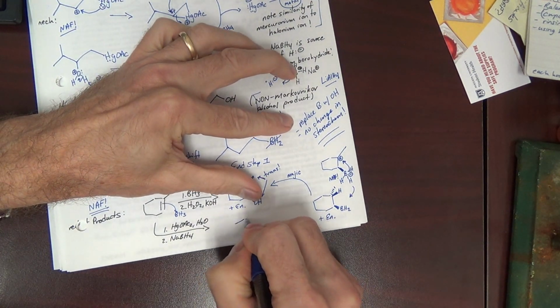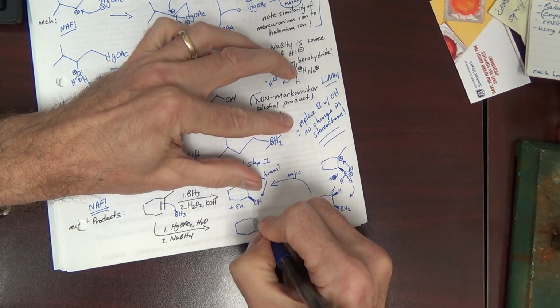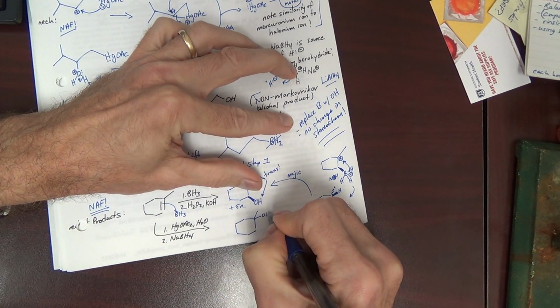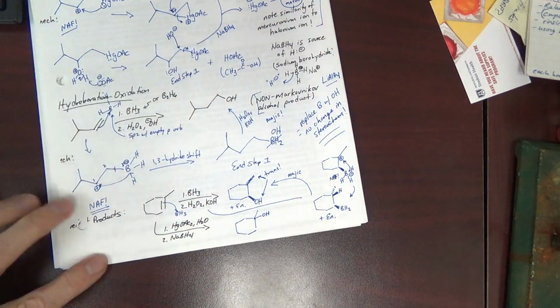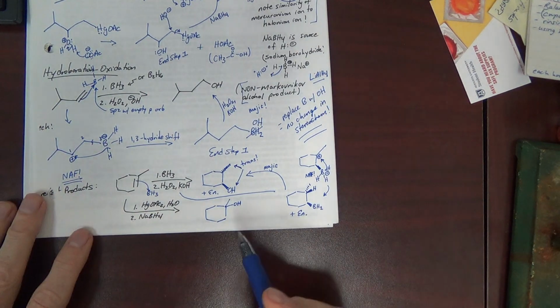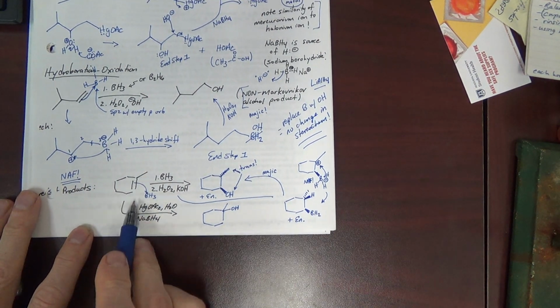Oxymercuration is going to be the Markovnikov product, and that would be that alcohol there, right? Where are you going to make the cation at, top or bottom? Top.